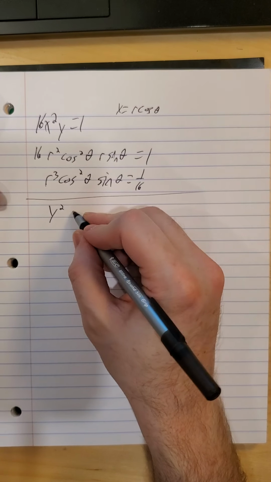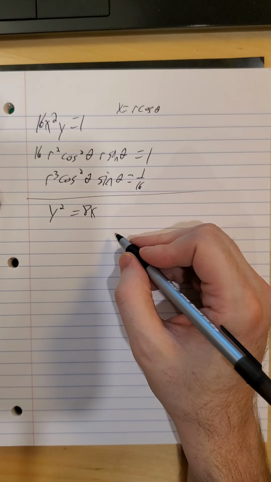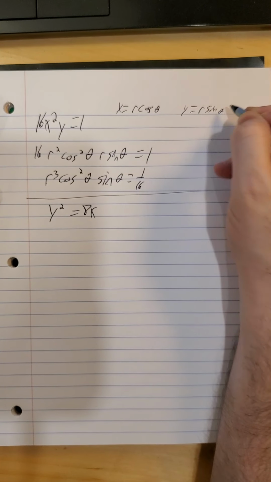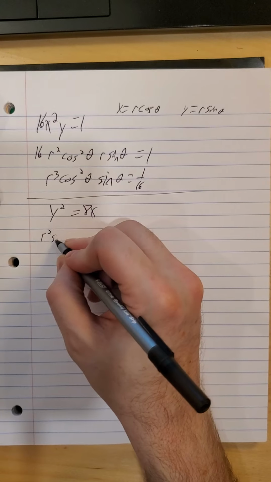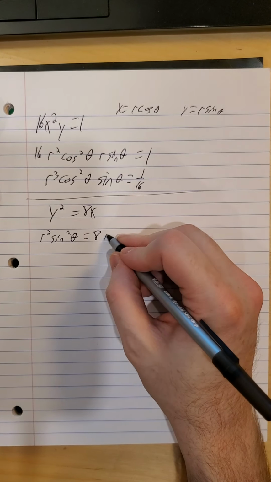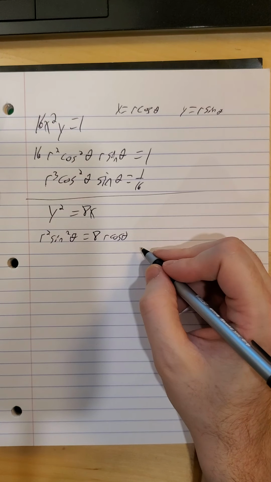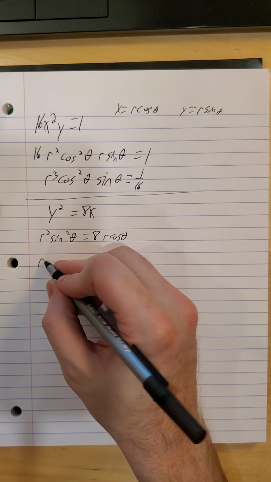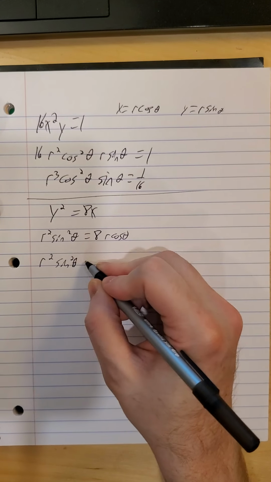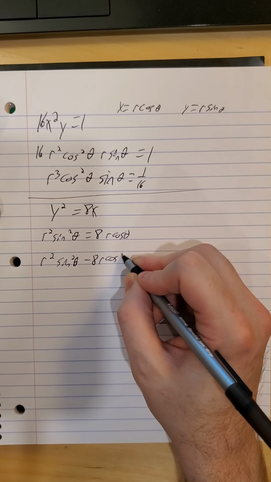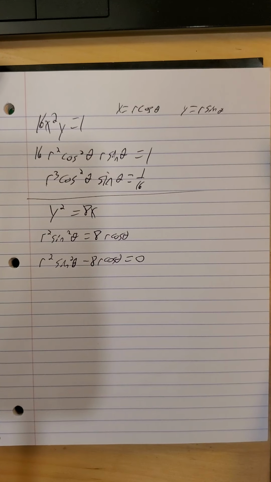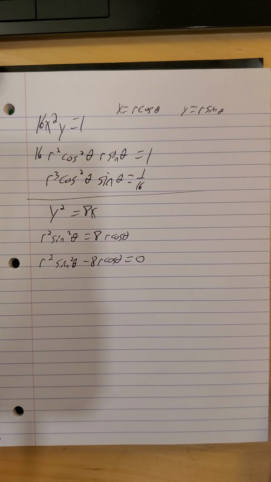Let's see here. Next one, y squared is 8x. Remembering that y is r sine theta, y squared then is r squared sine squared theta. 8 is just 8. X is r cosine theta. So this one they might set to 0. R squared sine squared theta minus 8r cosine theta is equal to 0. So that would be an example of turning that rectangular into polar.